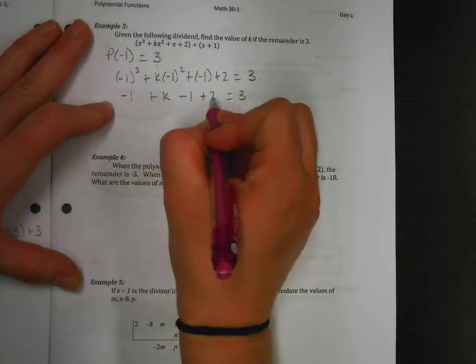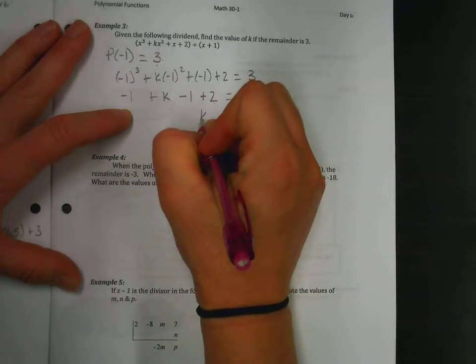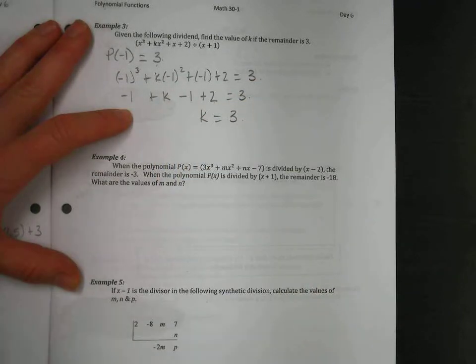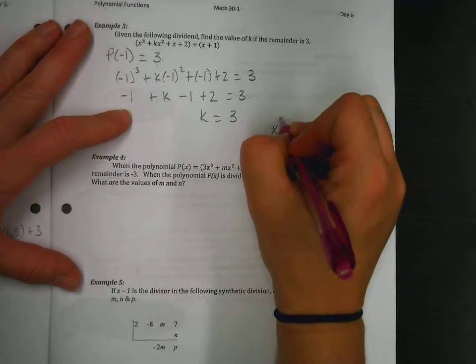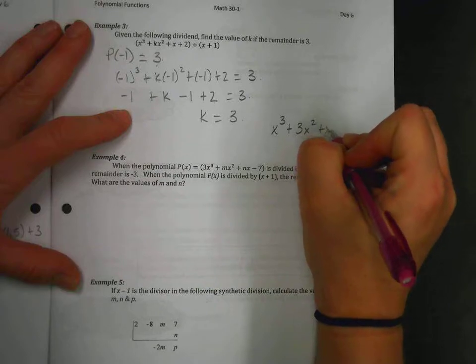So on this side, everything actually cancels out. Negative 1 and a positive 2 is just 0. So I get a k value of 3. So technically this polynomial ends up to be x cubed plus 3x squared plus x plus 2.